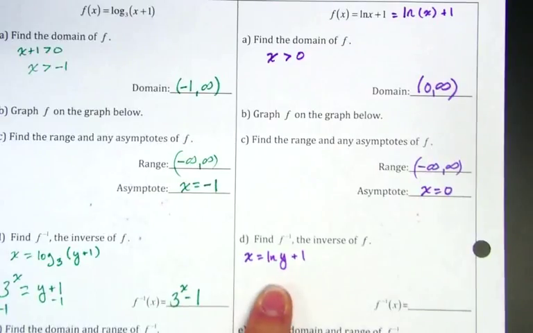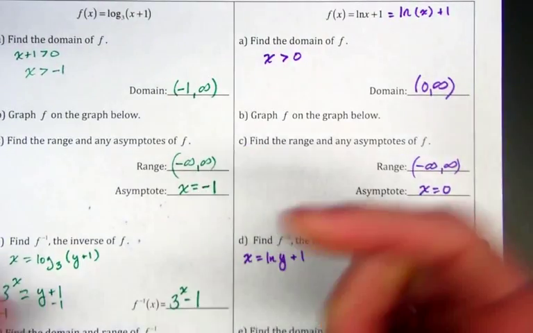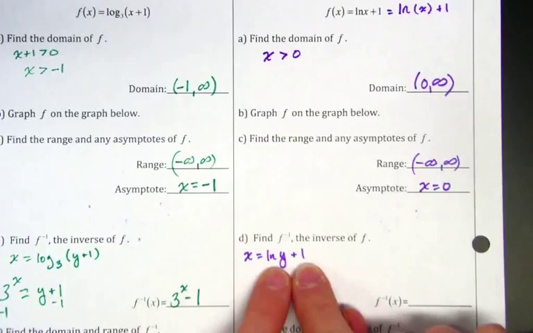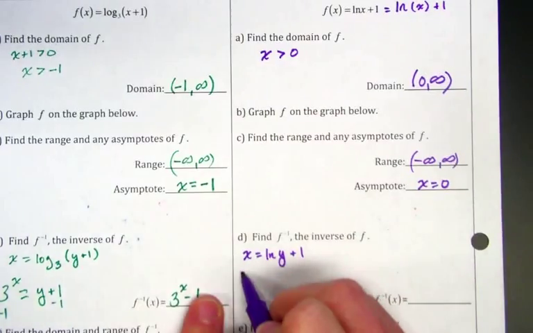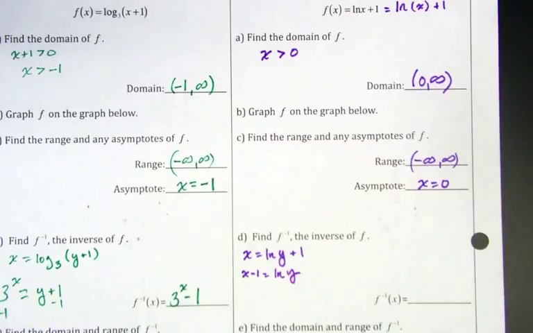Okay, so before you change to exponential, you have to have the log isolated on one side, just the same as if we had an exponential. You would have to have an exponential all by itself and all other terms on the other side. So notice we have two terms here. What we need to do is subtract 1 first. And now we can change forms.